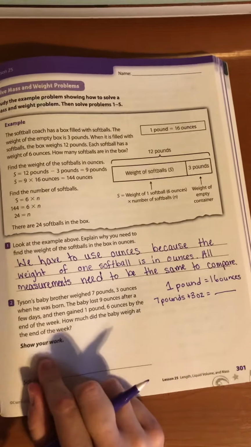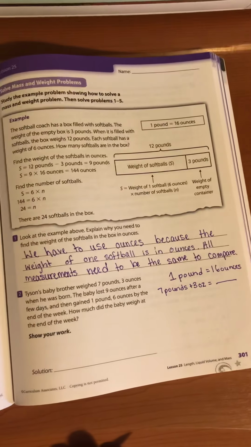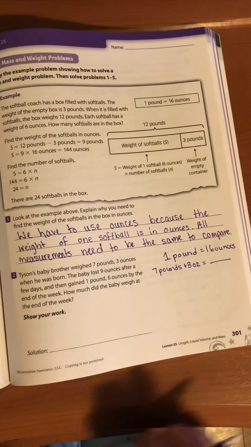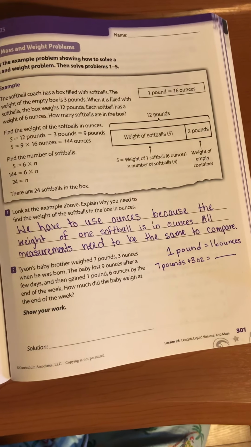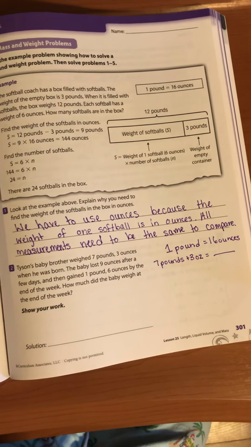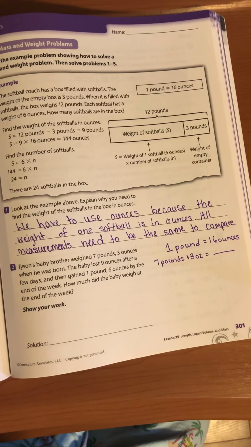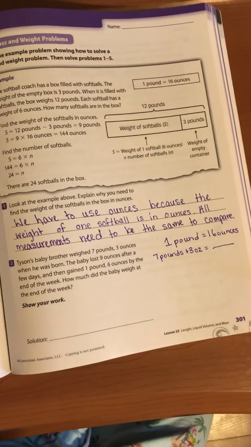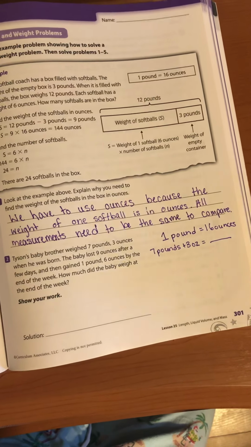Okay, let's read number 2. Tyson's baby brother weighed 7 pounds 3 ounces when he was born. The baby lost 9 ounces after a few days and then gained 1 pound 6 ounces by the end of the week. How much did the baby weigh at the end of the week?